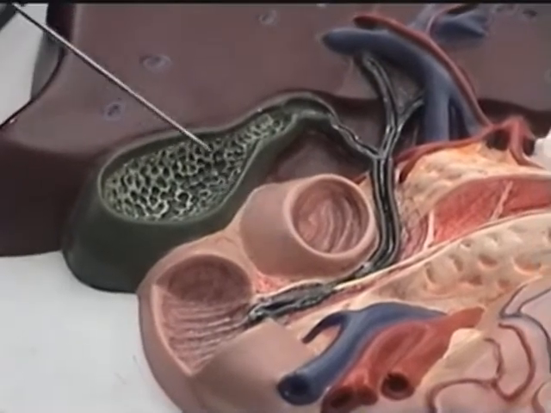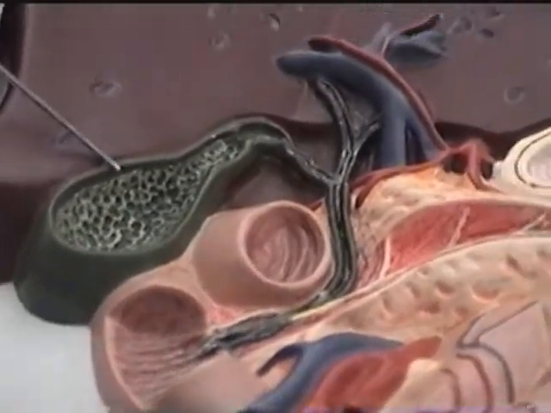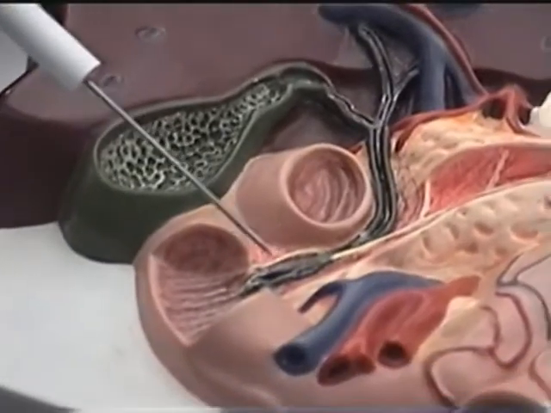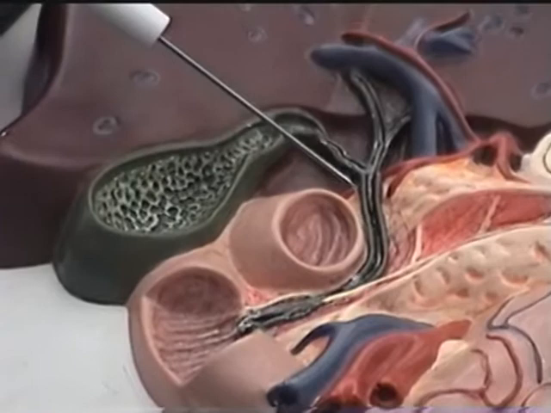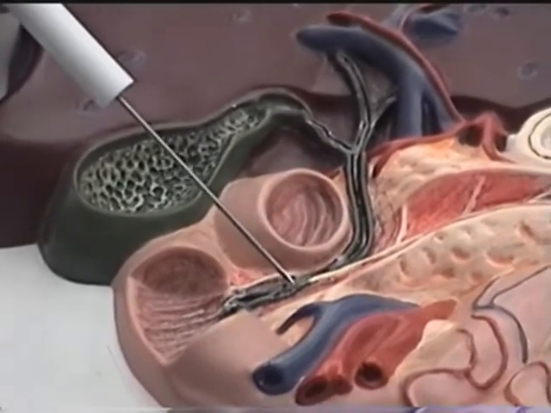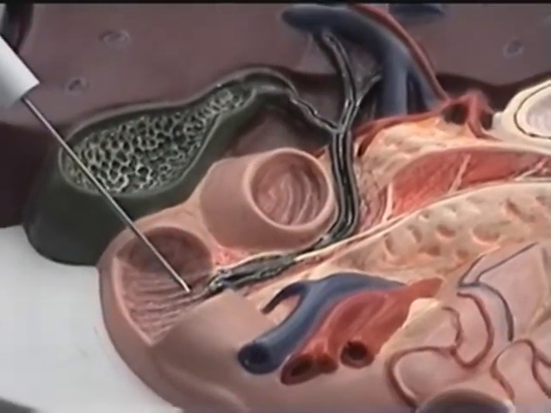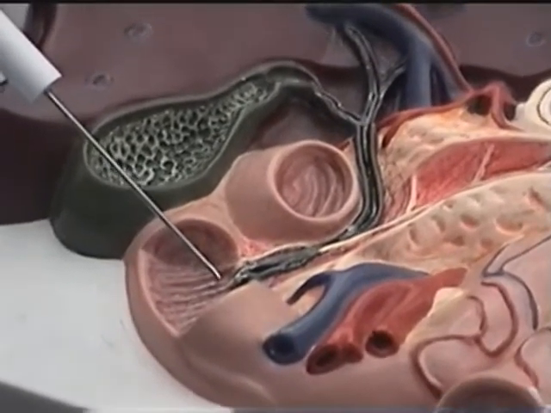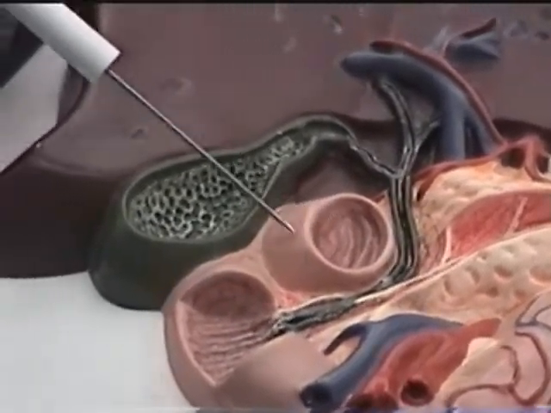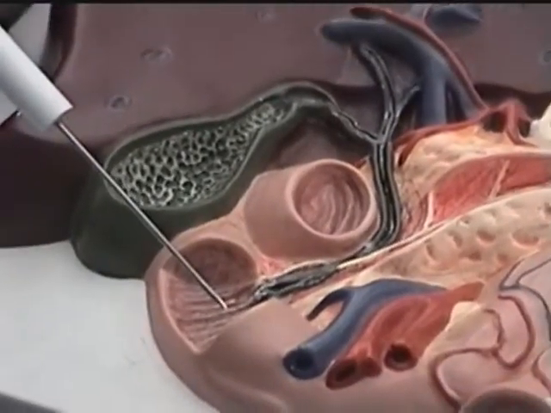And so when cholecystokinin contracts the gallbladder, it also relaxes the sphincter of Oddi here, so that now bile runs down the common bile duct and dumps into the small intestine. And it helps emulsify fats and helps buffer the acidic chyme that was entering the small intestine.